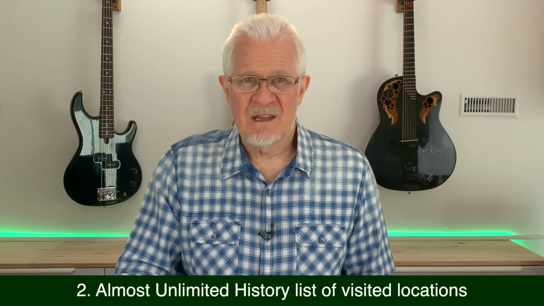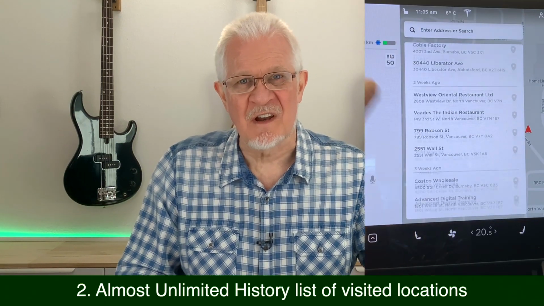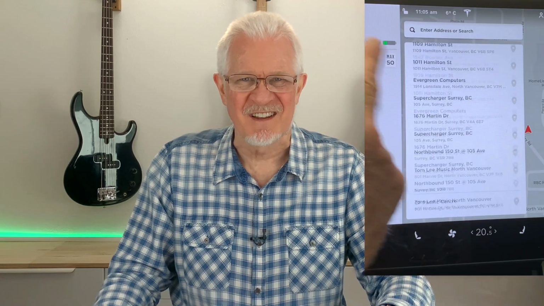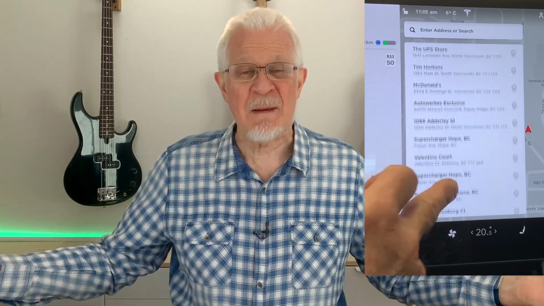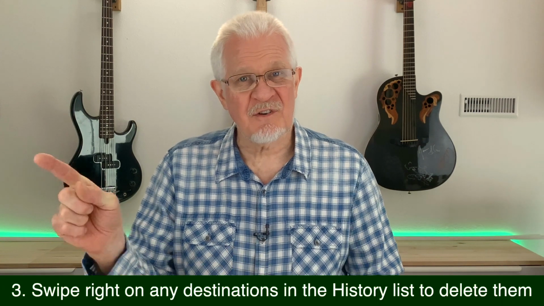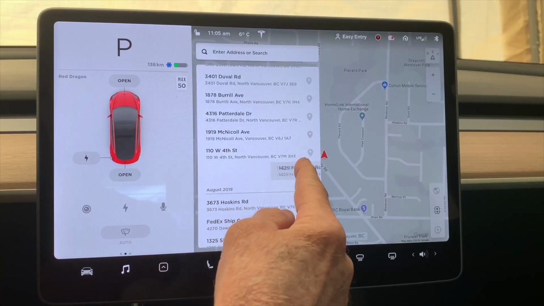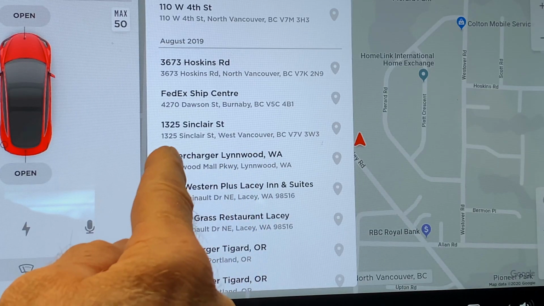Number two, there's an amazing long history list of your previous destinations. One of the things I really love is it just keeps them. It keeps everything. And so half a year later, I was able to scroll up and find a destination I wanted. But many times we don't need to continue to hold all of those destinations in the history list. If you want to get rid of one, simply swipe not to the left, but to the right. So we're used to swiping left on our phones, but swipe right and that destination will disappear from the history list.